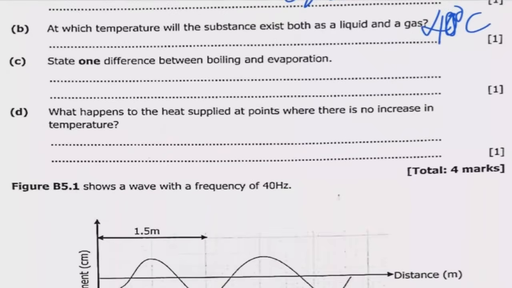That is 40 degrees Celsius. Please make sure you record the actual number that you are thinking of. So if I take 4 degrees Celsius by mistake, they will think I'm thinking of 4 degrees Celsius. So I should record my answers properly.